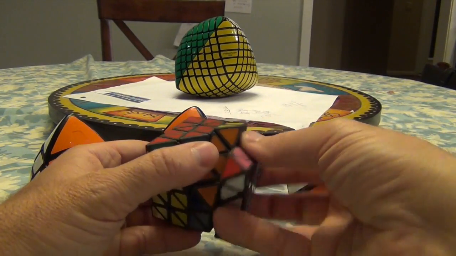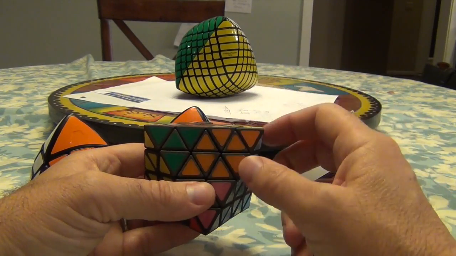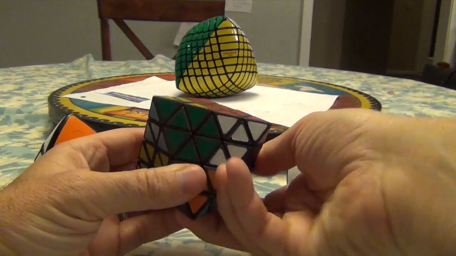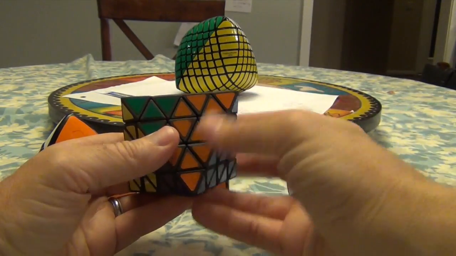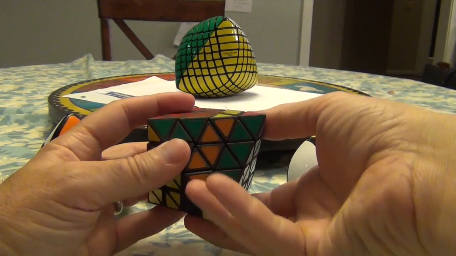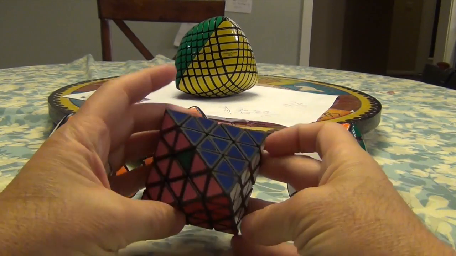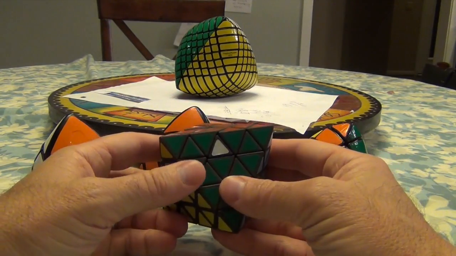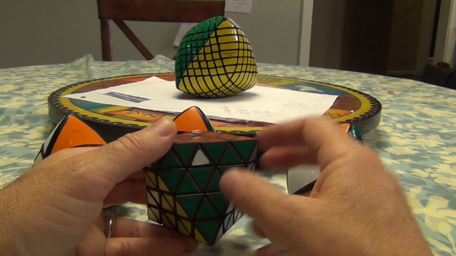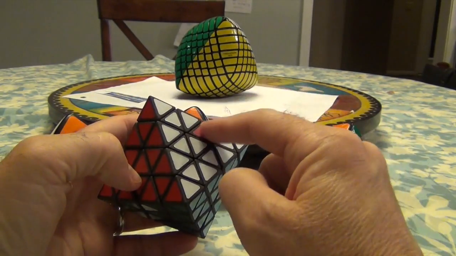So I do my middle move like this, and now I reverse the original commutator, which was R, U, R', U', so now I'm going to do U, R, U', R', and then I take that middle move, and then I undo that original middle move, so I'll bring it back like so. And indeed, that's exactly what happened. Just doing that commutator with that exact structure gave me a 3-cycle. As predicted, this green went to here, this pink went to here, and this white went to here.